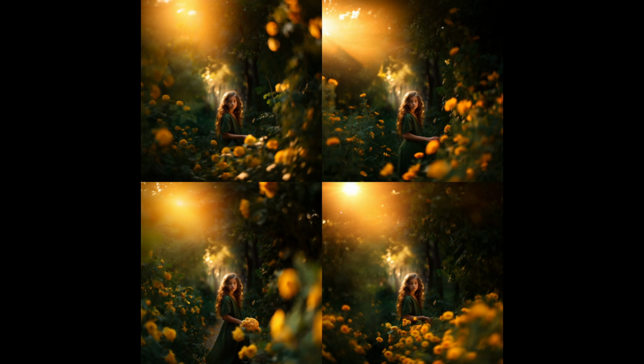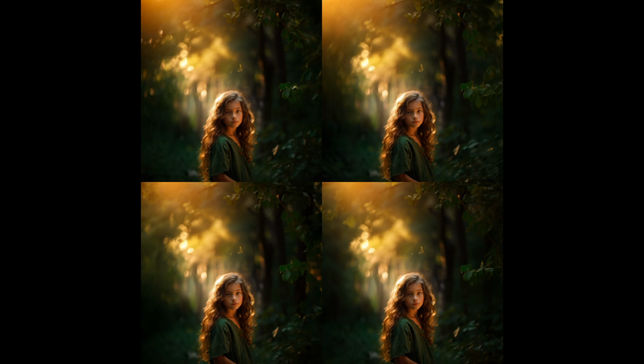So, what are you waiting for? Dive into Midjourney's Zoom Out feature and take your art to soaring new heights.